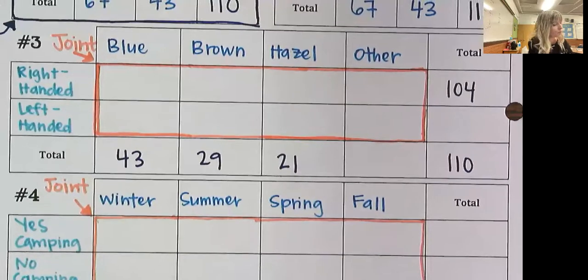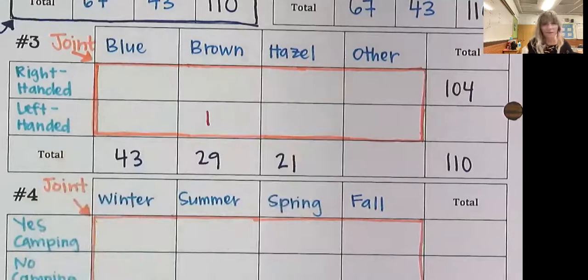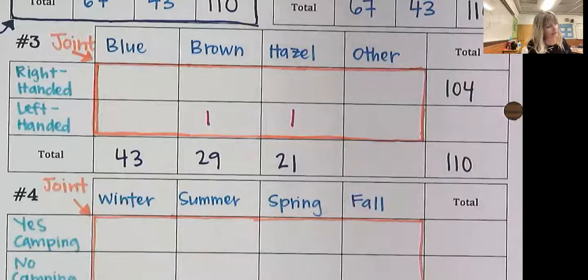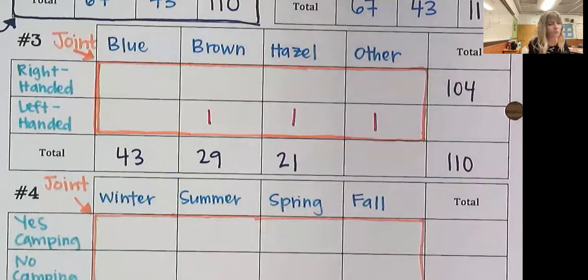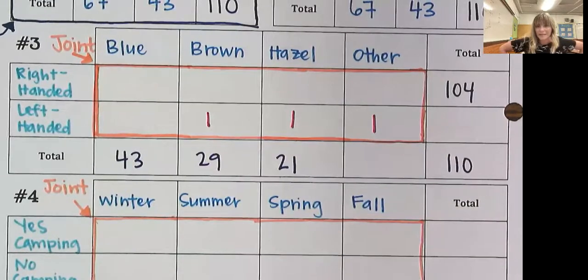I'm going to tell you, you would be able to get those, but then you wouldn't be able to get any of the joint frequencies unless I give you some. So I'm going to give you some right now. Ready? This is kind of interesting. Only one person is left-handed with brown eyes. Only one person in our survey was left-handed with hazel eyes, and only one person was left-handed with other eyes. Your job right now is to pause this video and see if you can fill in the rest of this table with the information that I just gave you. Can you get the rest? Pause me and give it a try.